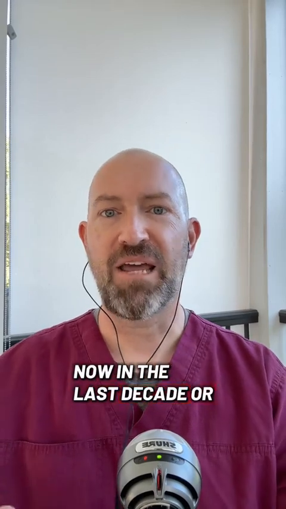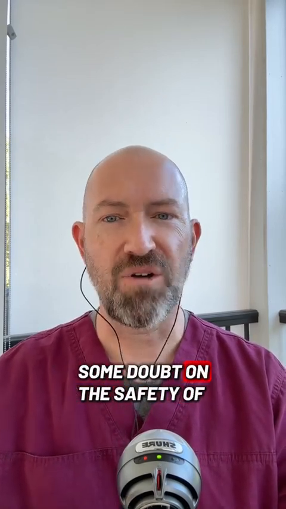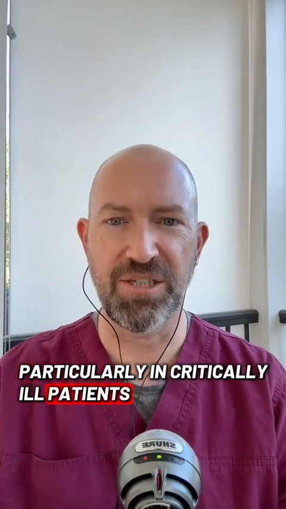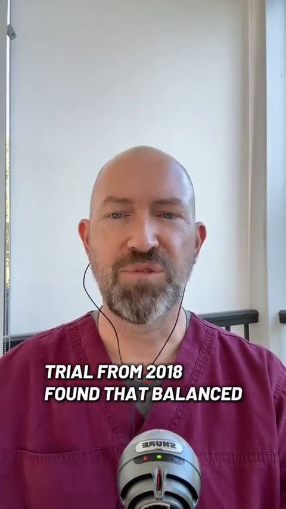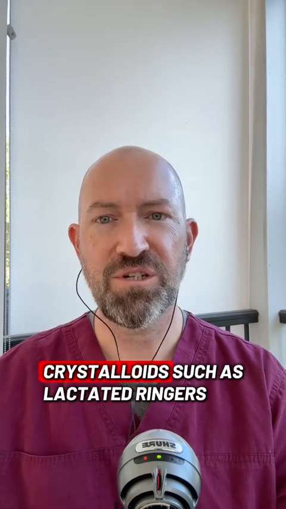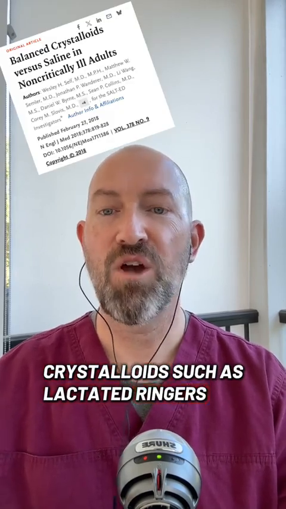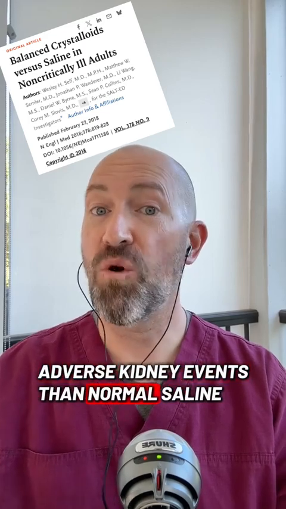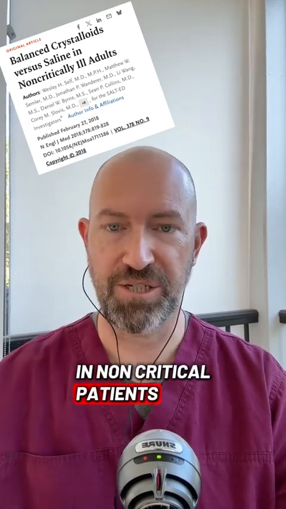Now, in the last decade or so, there have been studies that cast some doubt on the safety of normal saline, particularly in critically ill patients. The SALT-ED trial from 2018 found that balanced crystalloids, such as lactated ringers, resulted in lower incidence of major adverse kidney events than normal saline in non-critical patients.